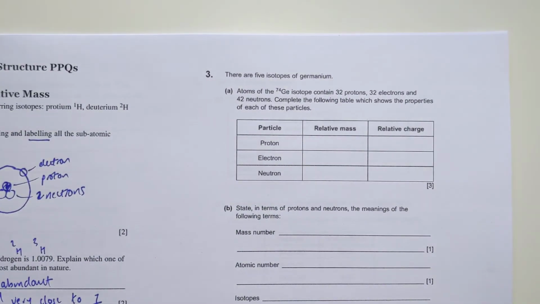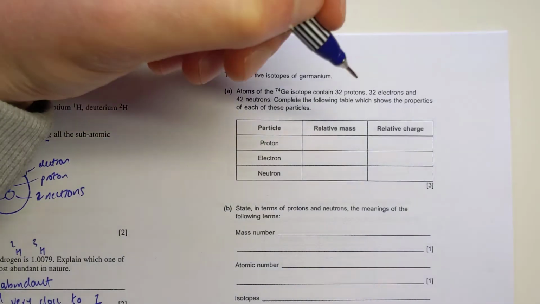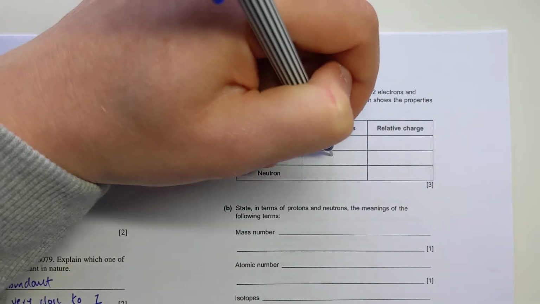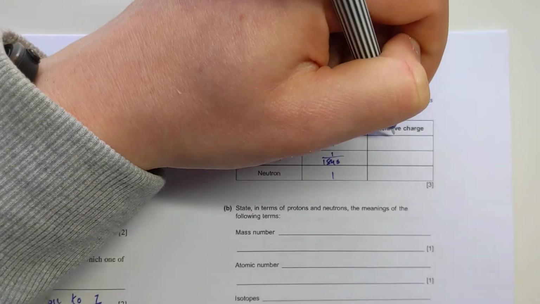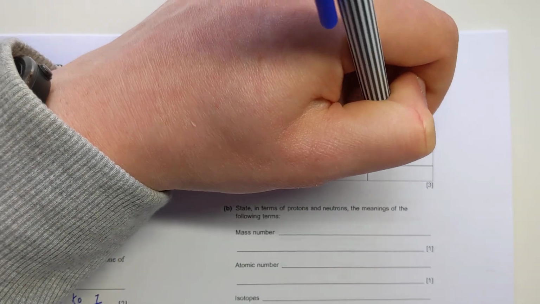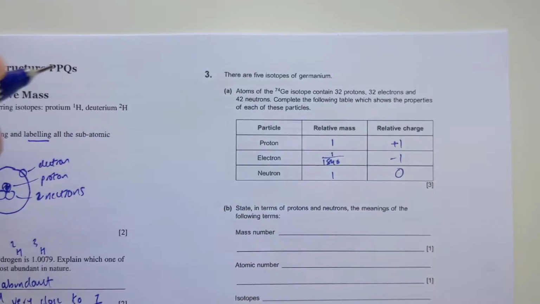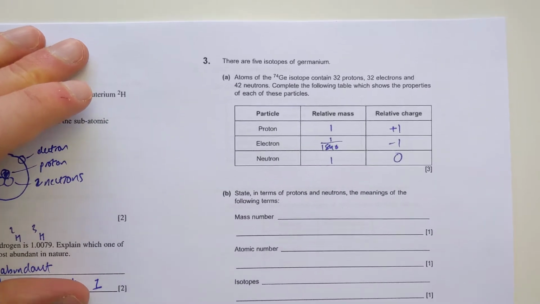Question 3. There are 5 isotopes of germanium. Atoms of the germanium-74 isotope contain 32 protons, 32 electrons, 42 neutrons. Complete the table about protons, electrons, neutrons. That question could be straight off a GCSE paper. So protons have a relative mass of 1, electrons 1 over 1840. That's just out the notes. Neutrons 1. Relative charge, protons plus 1, electrons minus 1, and neutrons 0. Pretty generous 3 marks for that one.